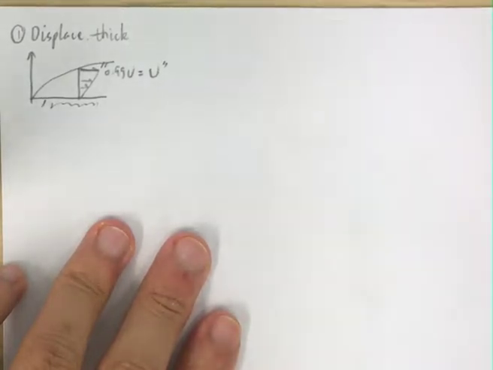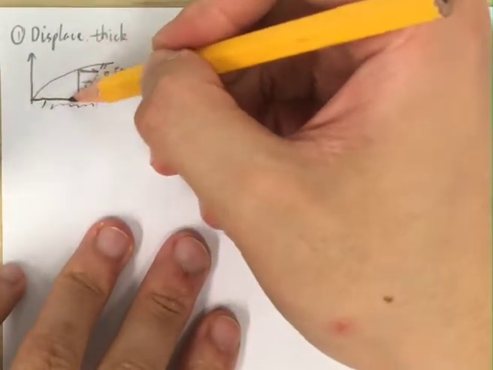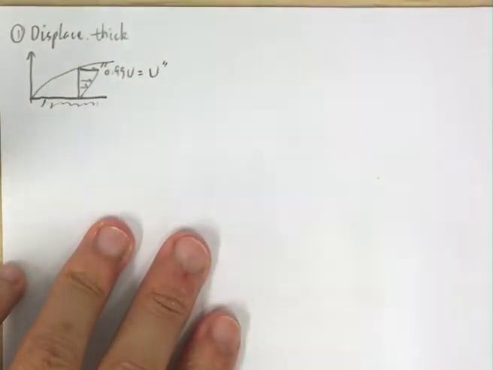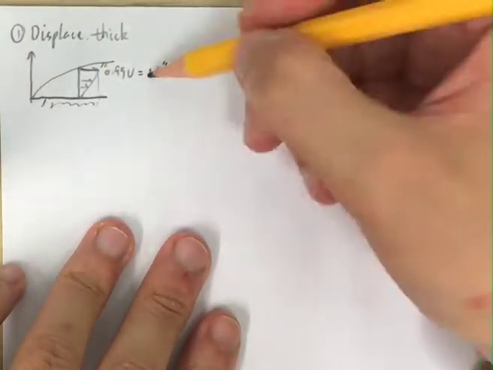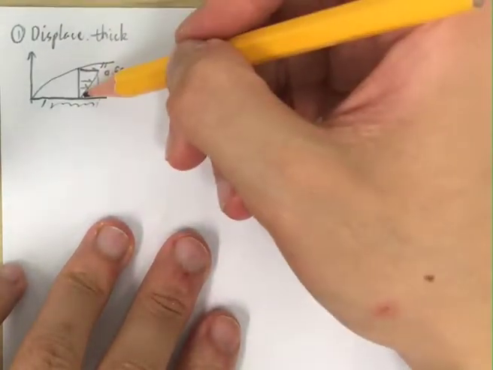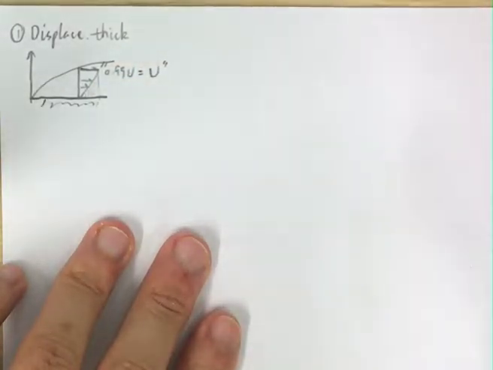So if it wasn't for the boundary, then my velocity profile would be like what? It would be a constant velocity profile of U, right? So this part of flow rate is lost.